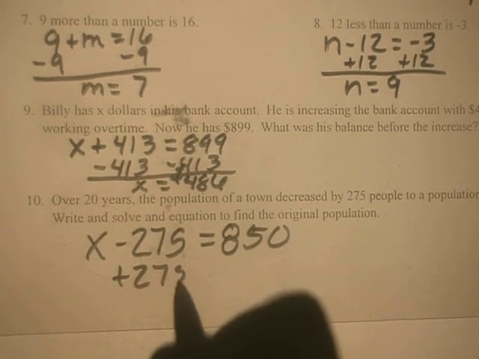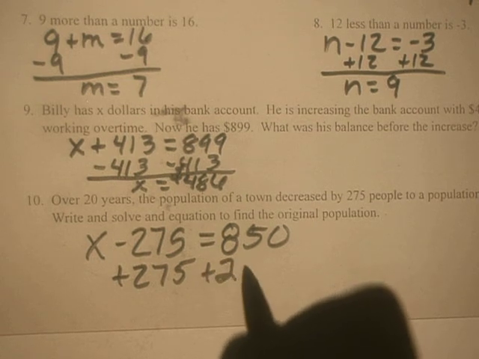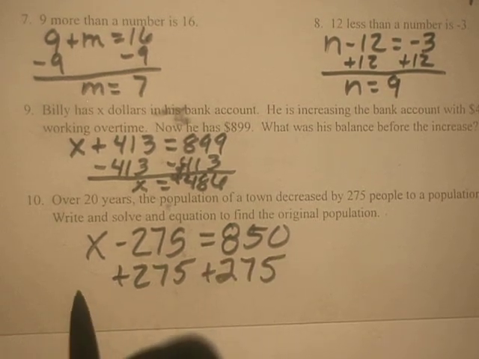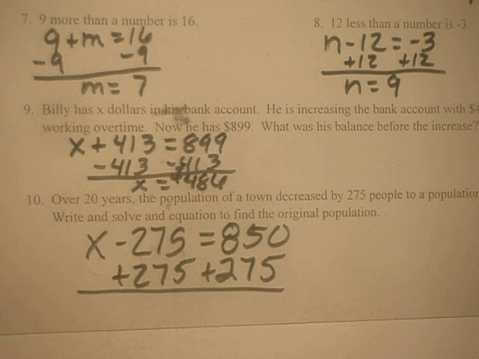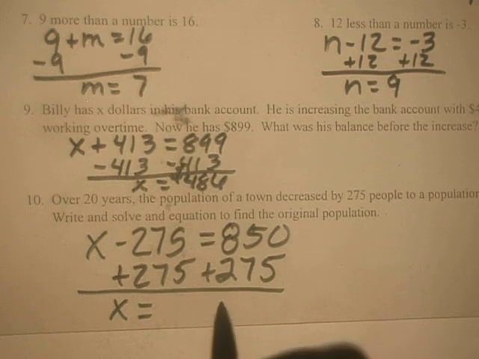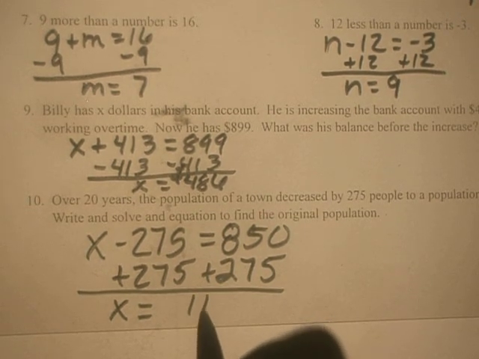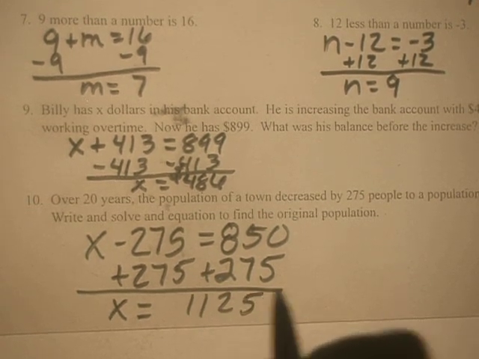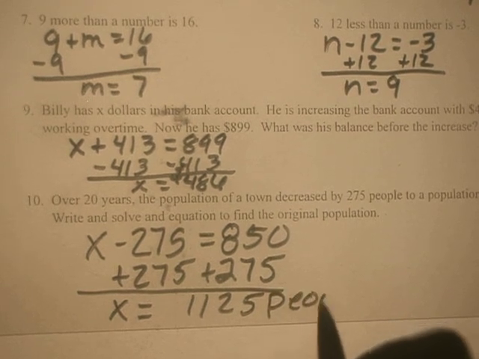If we add 275 to both sides of the equation, the addition property of equality says we can add to both sides of the equation. We are left with 1,125 people.